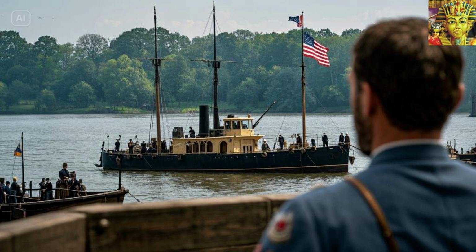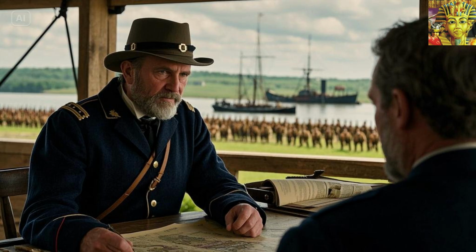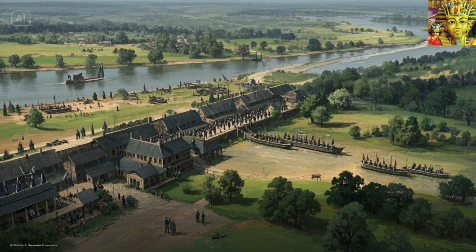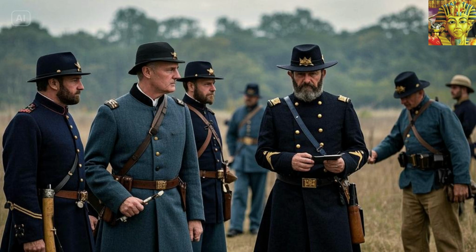Control of Vicksburg meant control of the river, which was a vital supply line for the Confederacy. The loss of Vicksburg would effectively split the Confederacy in two, severing communication and supply routes between the eastern and western states. Recognizing the city's importance, the Confederates invested heavily in its defense.